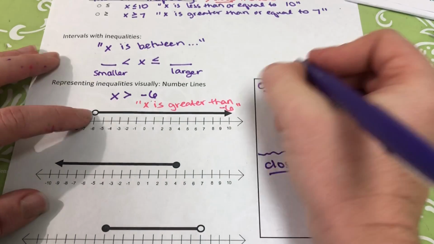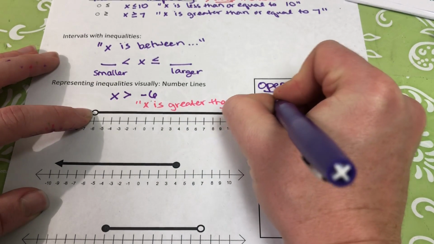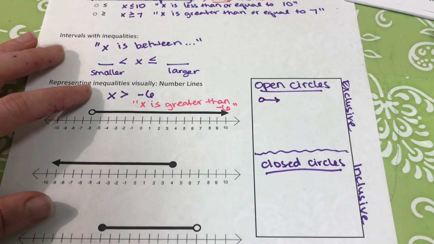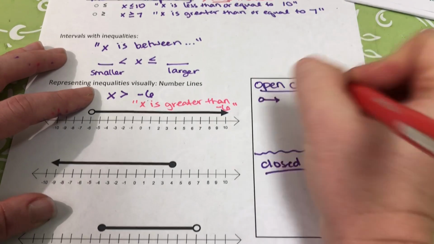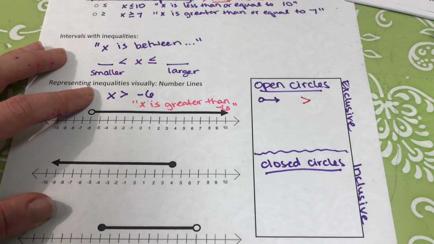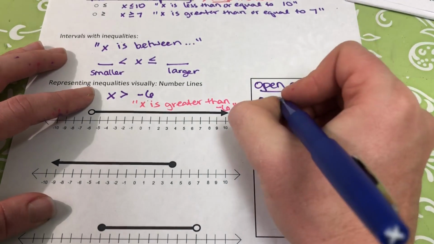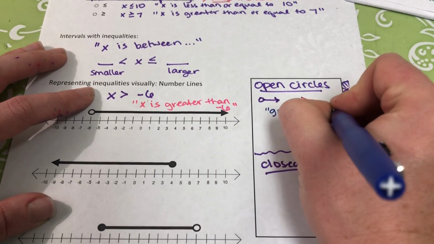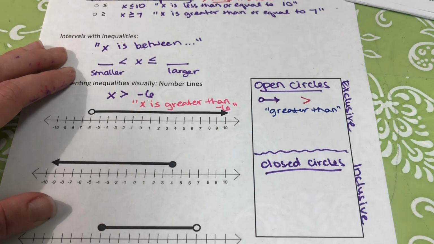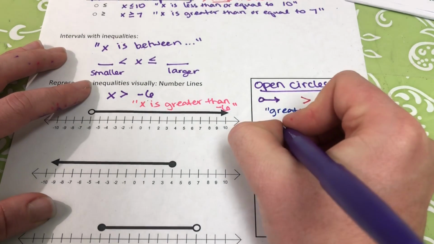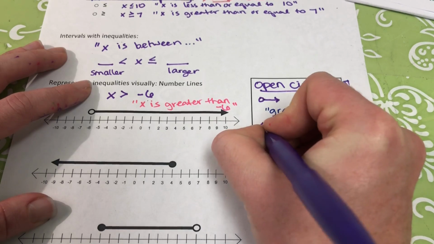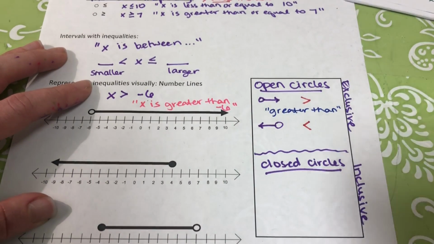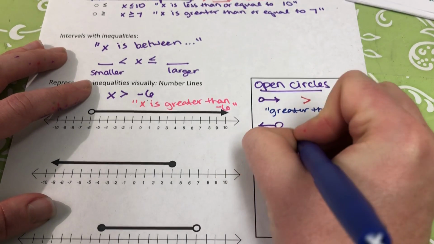So what this means is if we've got an open circle with our arrow pointing to the right, that means we're going to use the greater than symbol, or the greater than inequality. It's exclusive, greater than. We might also have an open circle with the arrow pointing to the left. That means we have flipped the inequality. We're still exclusive, but this time we're going to say less than.